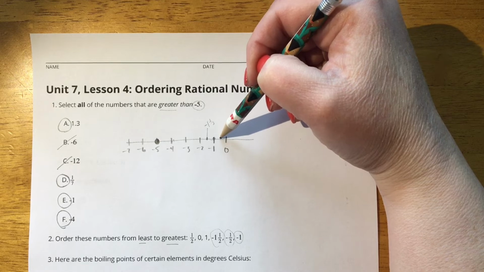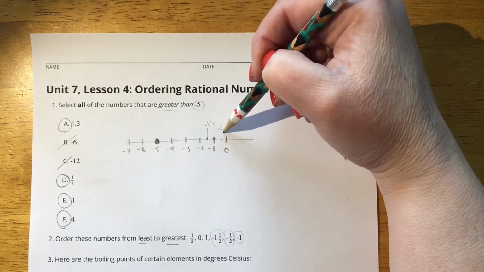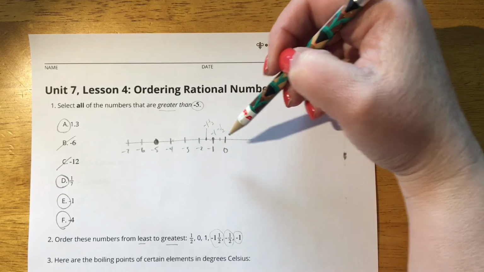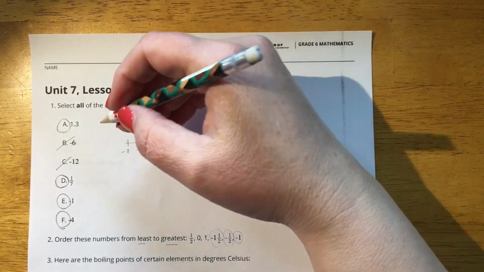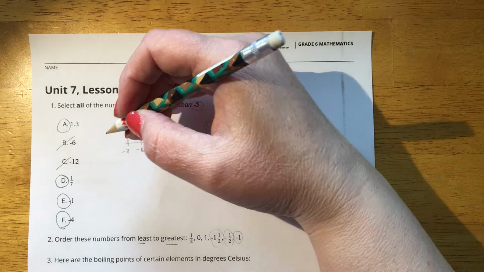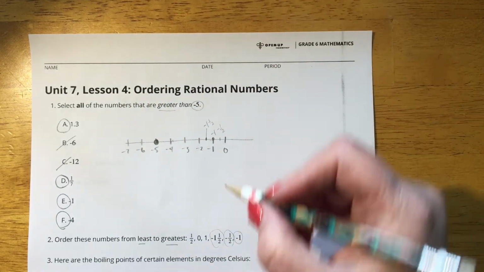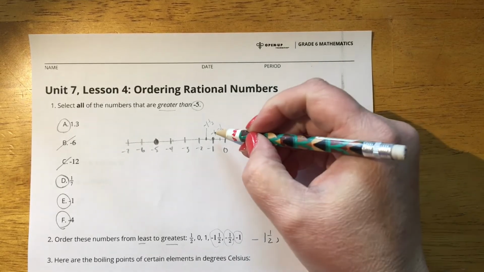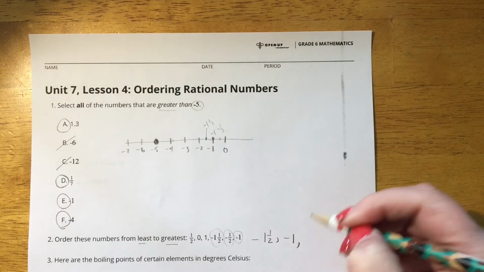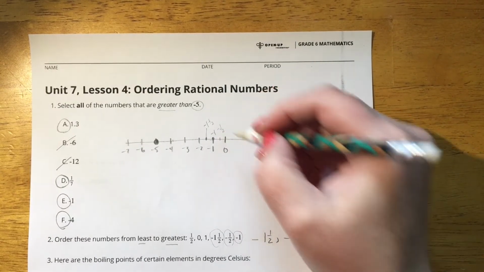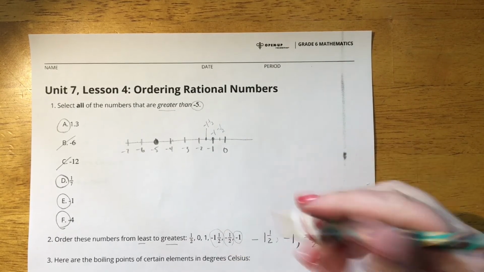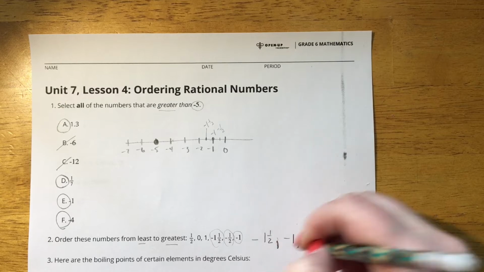-1/2 is only halfway, so it's here. And -1 is right here, right? So let's put those in order. From left to right will be least to greatest, right? So -1 and 1/2 comes first, and then -1, and then -1/2. See how I did that? I'm going to move that comma down a little bit so you can see it.